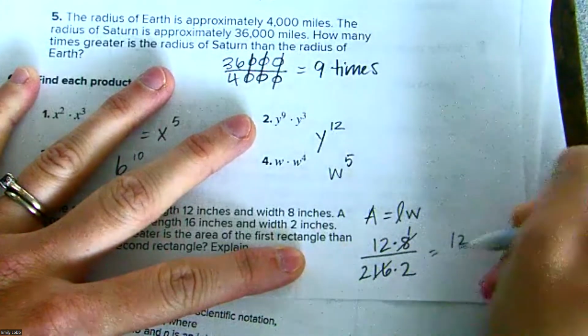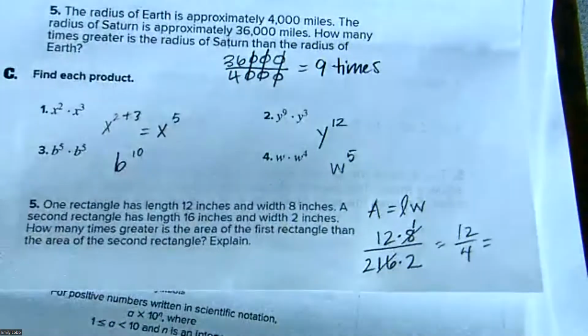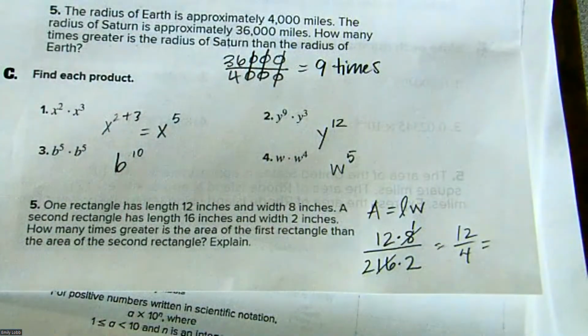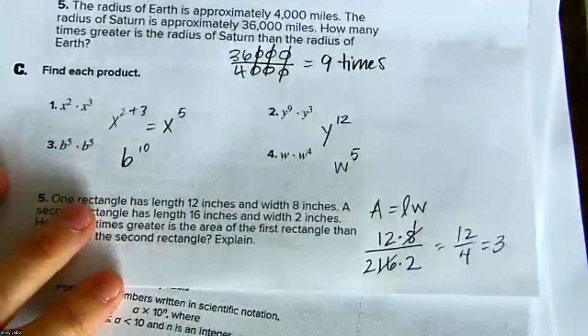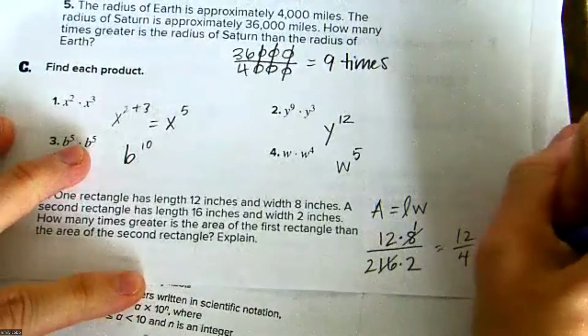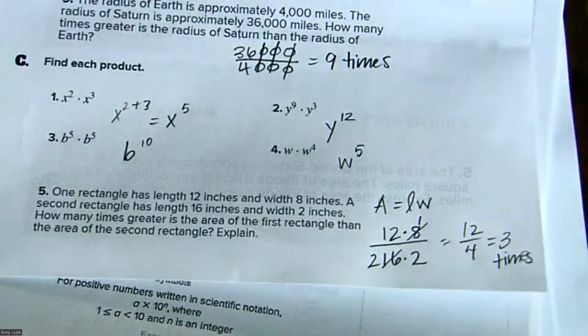What is 12 divided by 4? 3. 12 divided by 4 is 3. So the area of the first is 3 times greater. And showing your work is a good enough explanation for me.